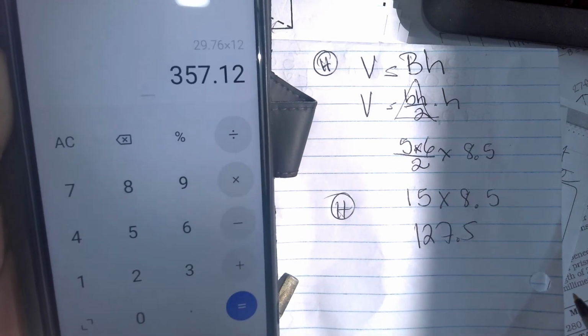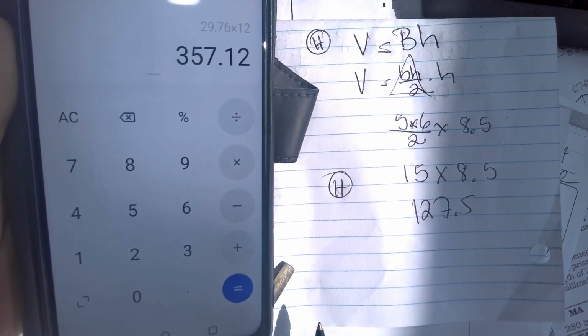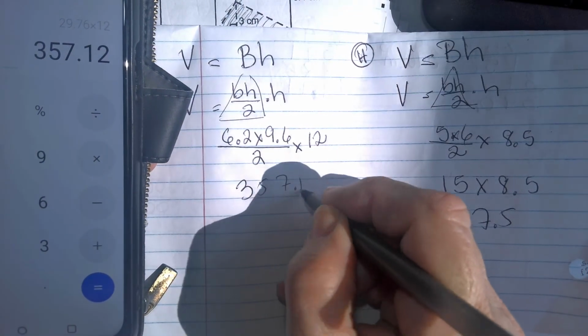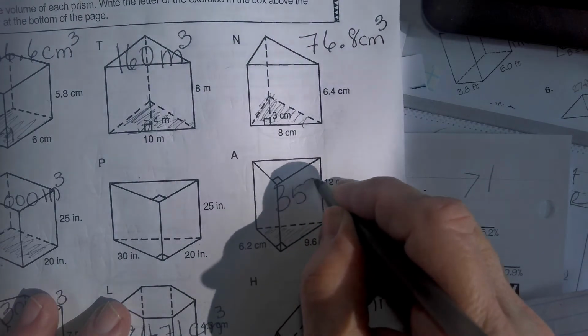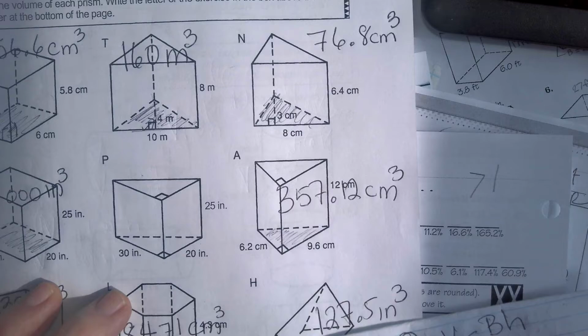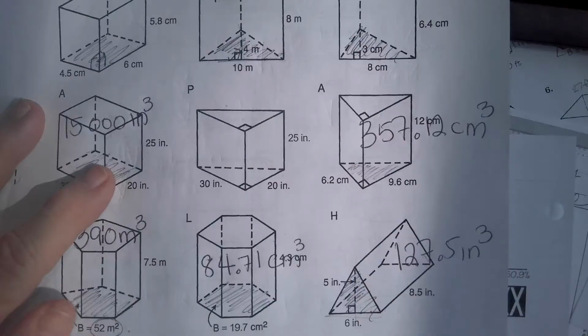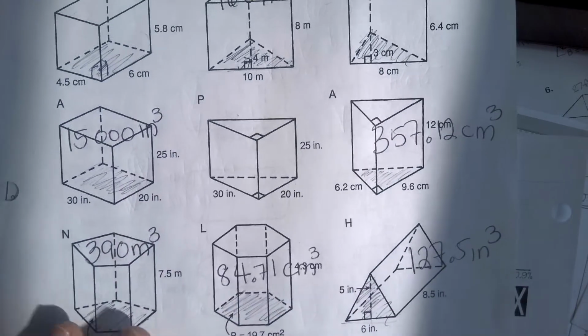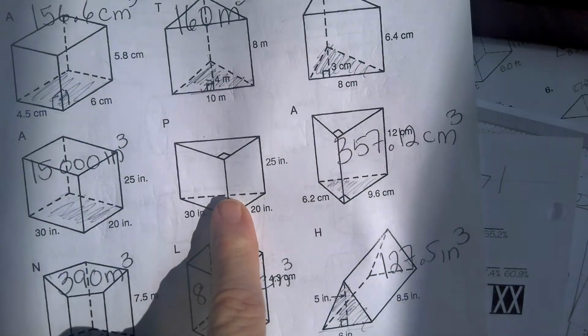And is there a 357? Something, yeah, 357.12, good. So that one is 357.12 cubic centimeters, and that gets the letter A. Here's your job. Your job is to do this one.